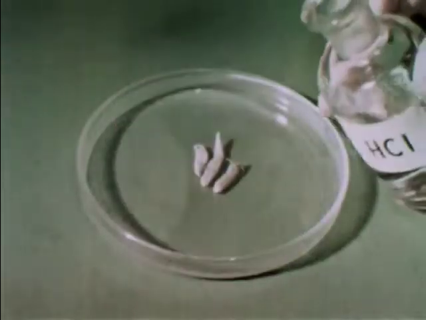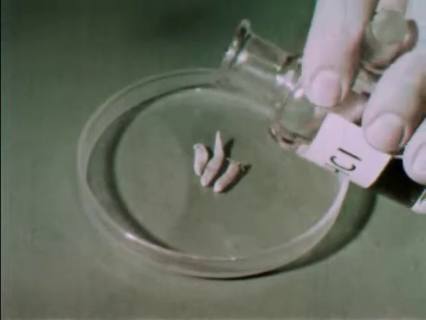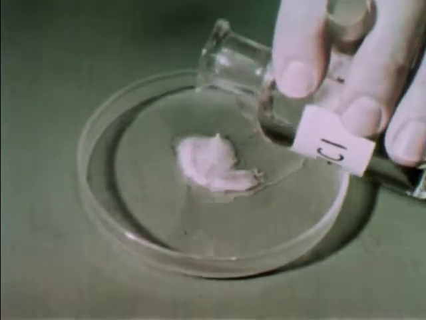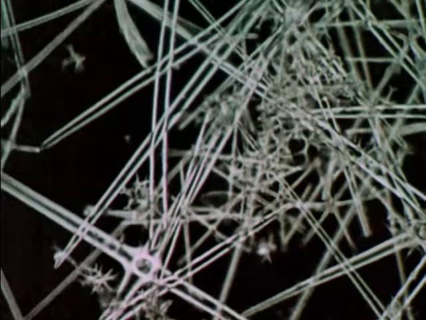We can detect the presence of calcium carbonate, or limestone, in the skeleton with dilute hydrochloric acid. The acid dissolves out the skeleton of the sponge. Here are different kinds of spicules seen under the microscope.